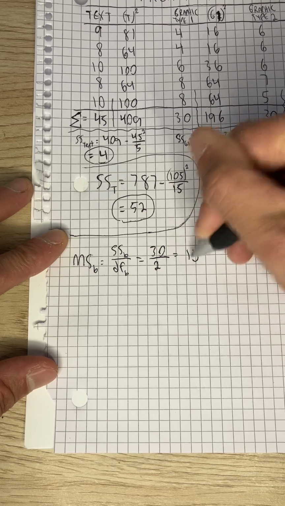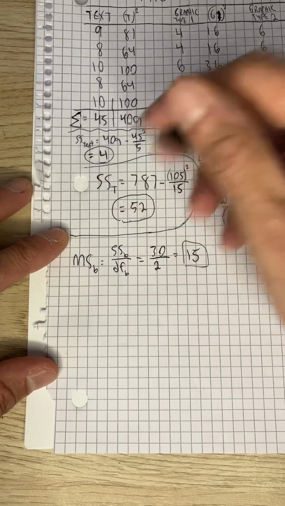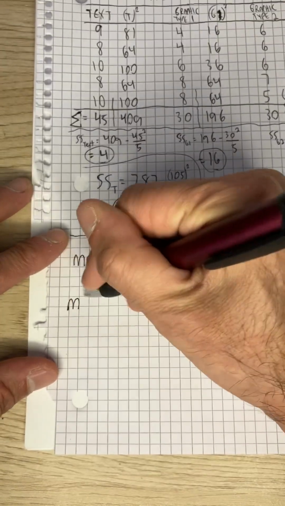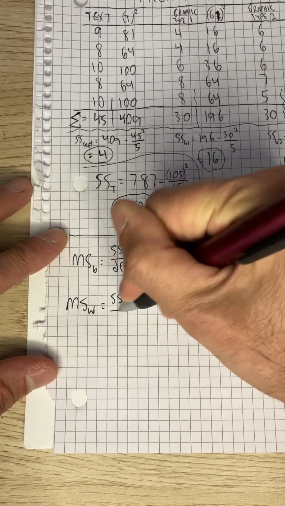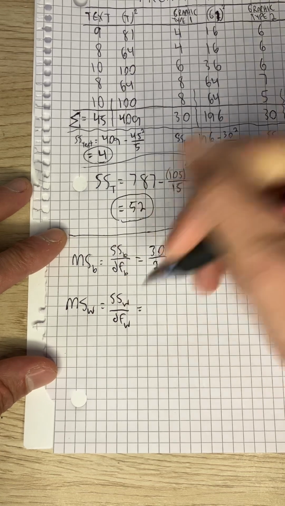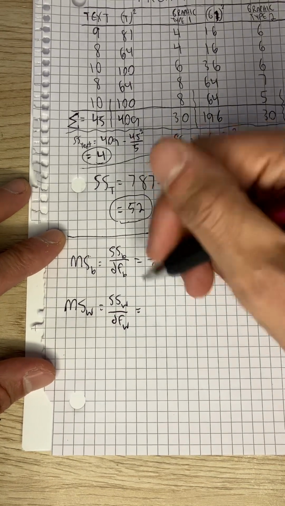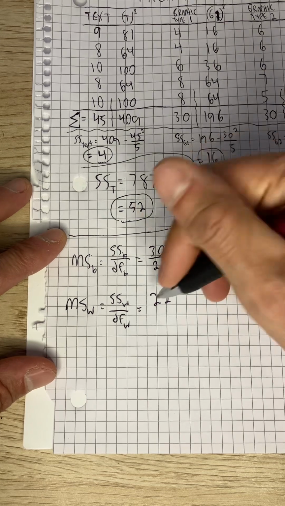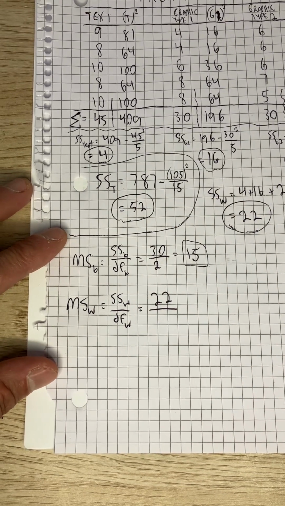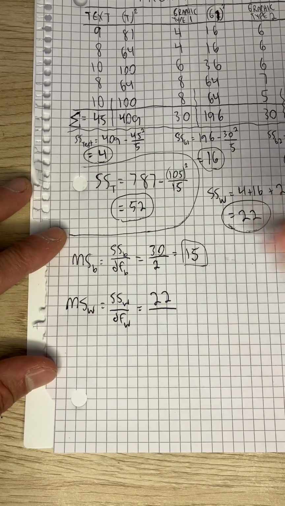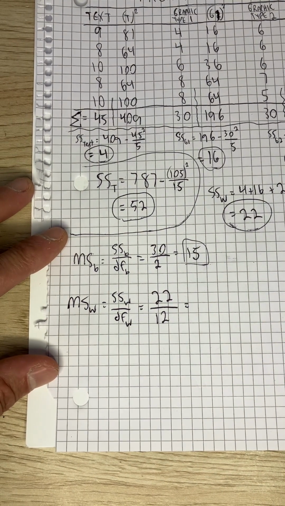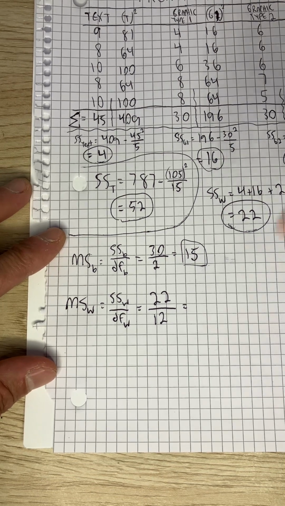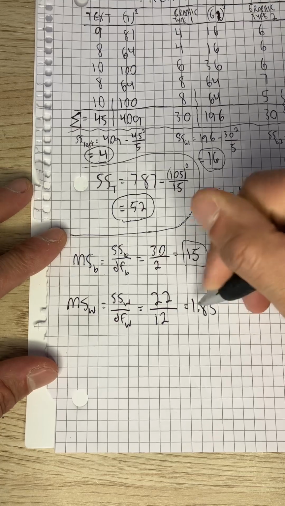That equals 15. Then mean squares within is sum of squares within over degrees of freedom within. Sum of squares within is 22 over degrees of freedom within, which was 12. So mean squares within is 1.83.